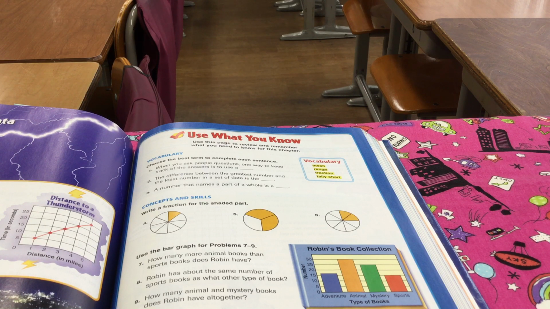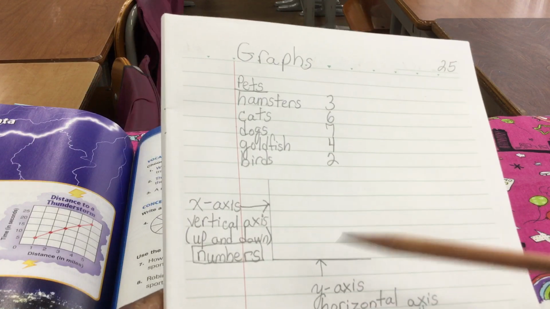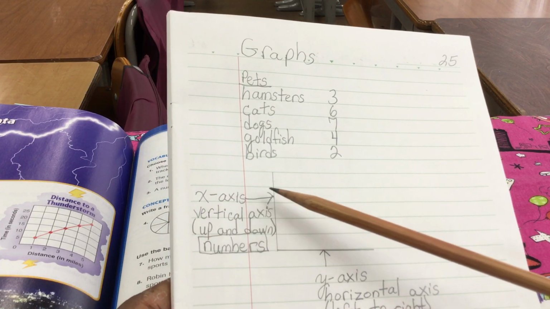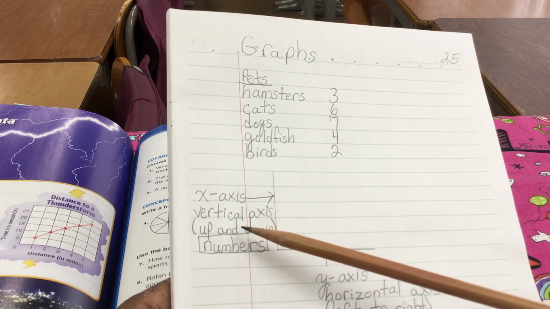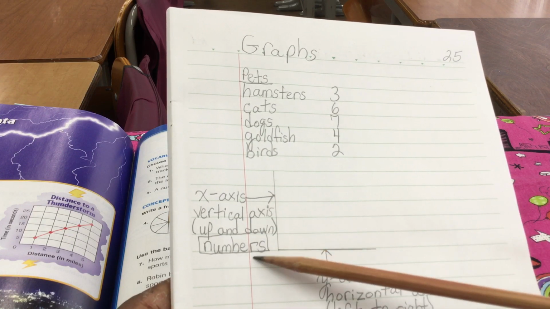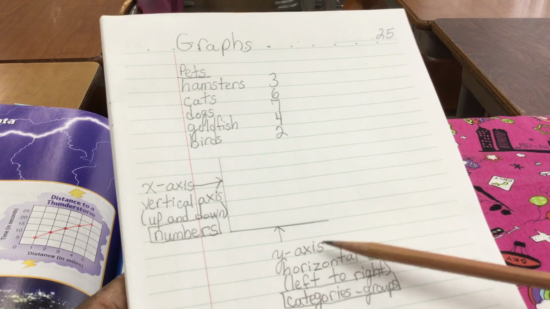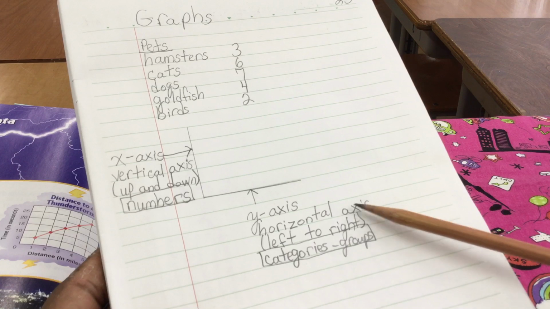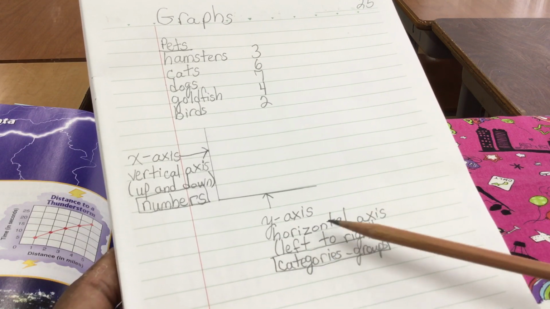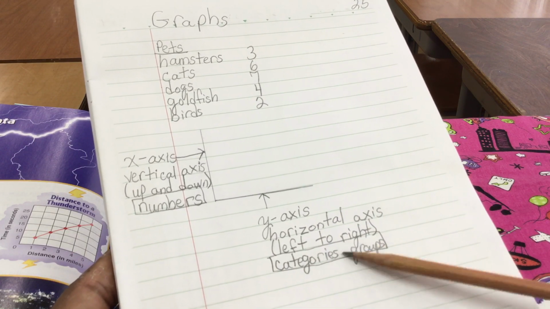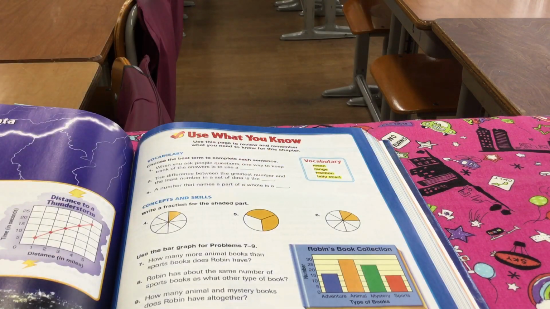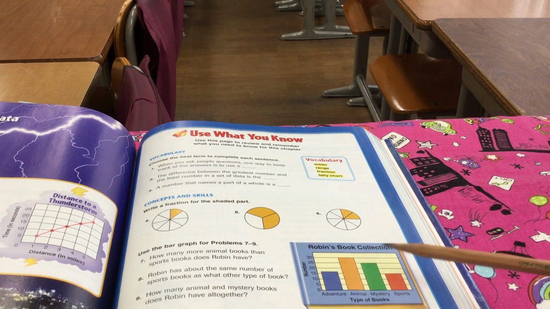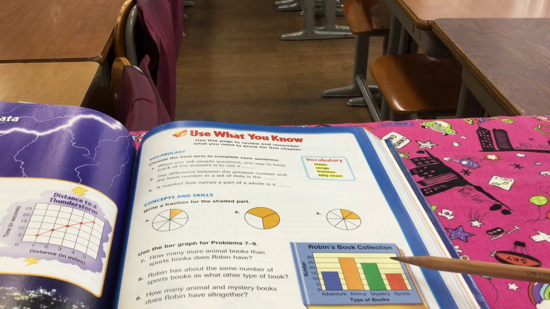So here's our bar graph here, and let's just review a couple of things that we talked about last week. So last time I taught you that bar graphs have two axes. There's an x-axis, which is the vertical axis, that goes up and down. This is where the numbers go. Then we also have a y-axis. That's the horizontal axis, and this goes from left to right. The information here is the categories or groups. So the title of this bar graph here that we're looking at is Robin's Book Collection.